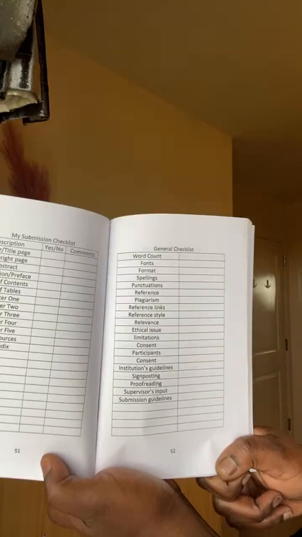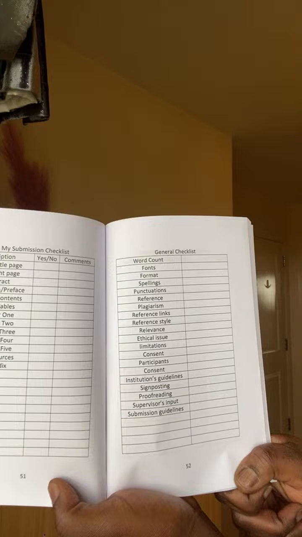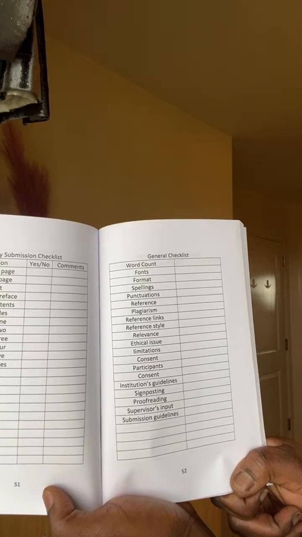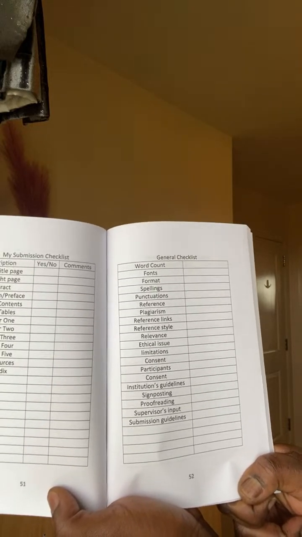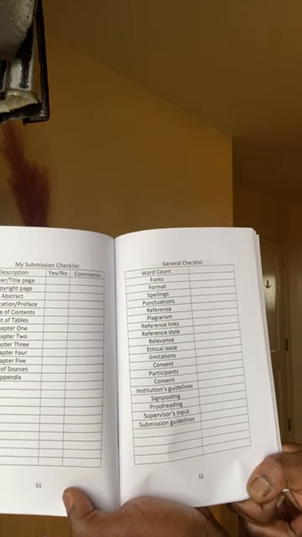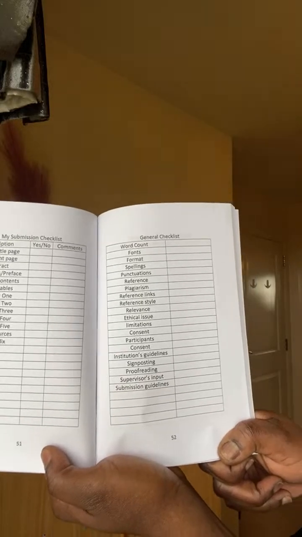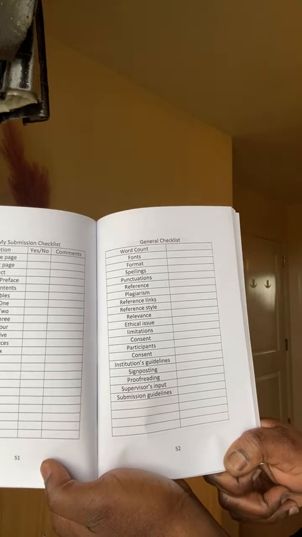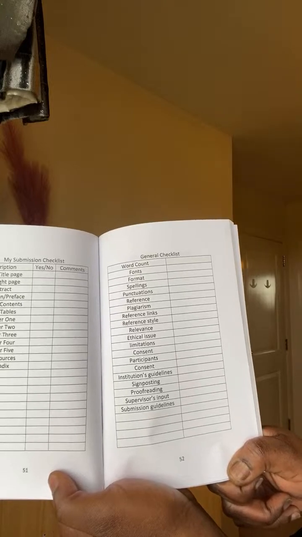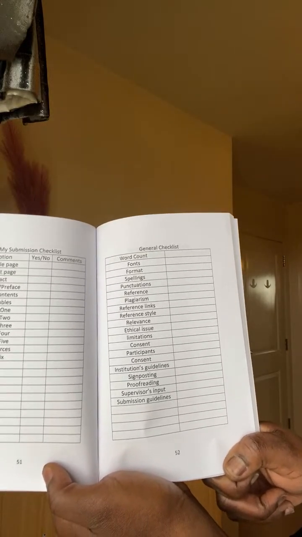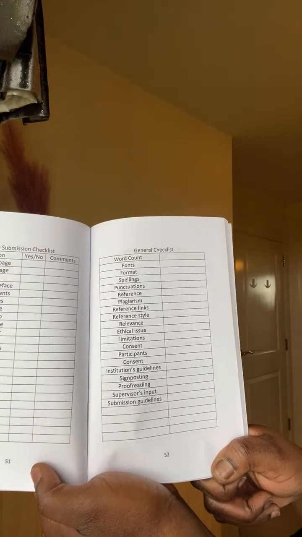You're checking the relevance of your dissertation. How relevant is it, or are you just writing? The next thing you're checking is ethical issues. The next one is limitations. Then we've got consent, we've got research participants, and your institution guidelines you need to check you're following. Remember, we discussed signposting this morning, so you need to also do signposting.